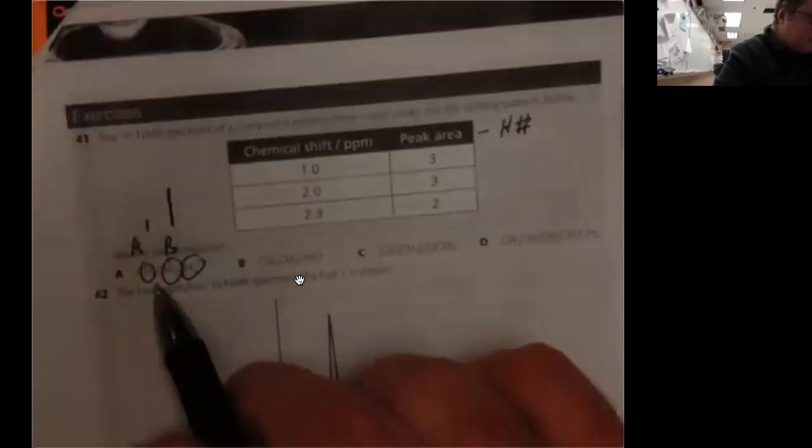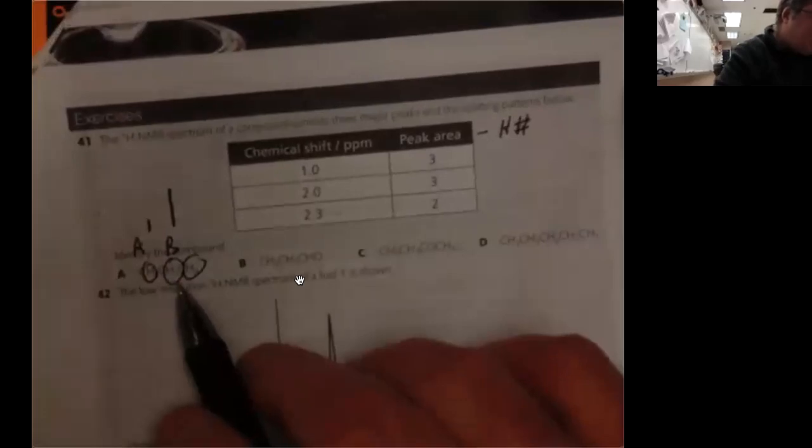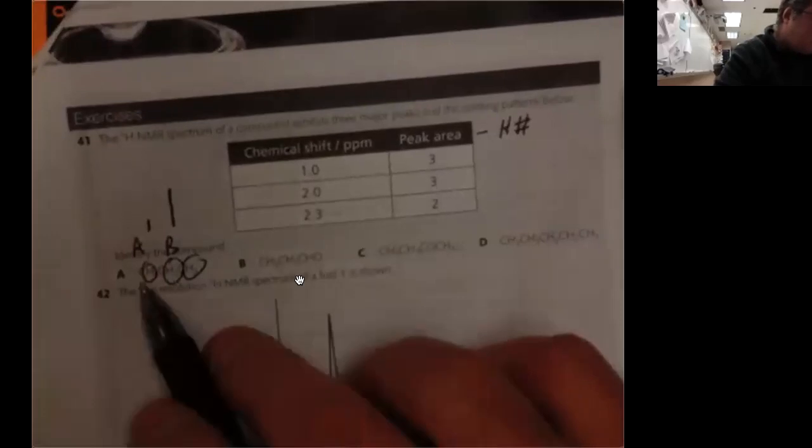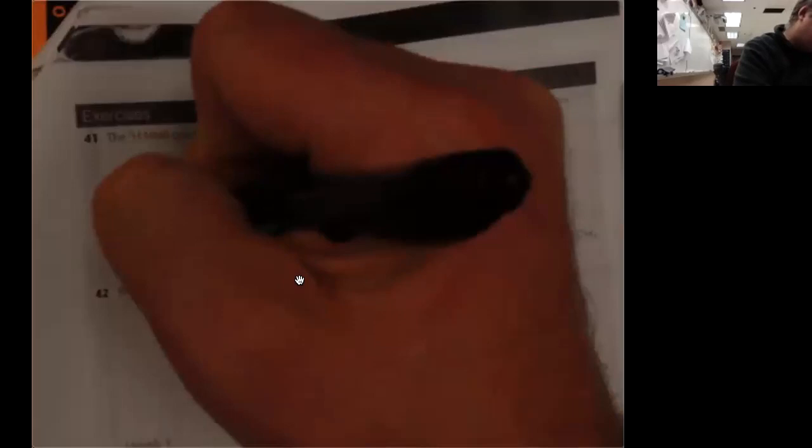Now, let's put in the splitting patterns, those little peaks I told you about. For the CH2, how many hydrogens are on its neighbors? 6. So that means we have how many? 7. Yep. So you would see 7 little peaks on that line.